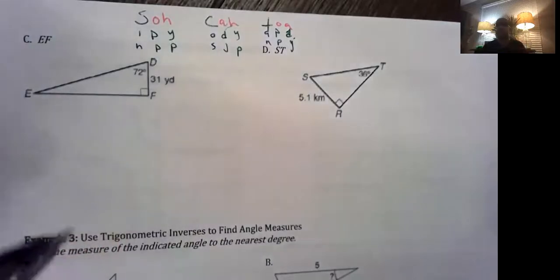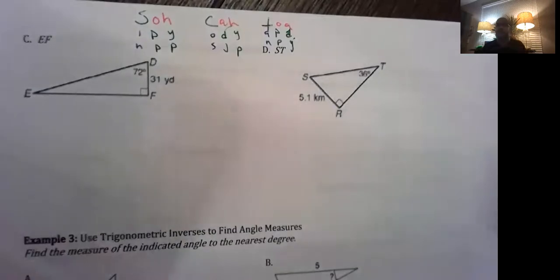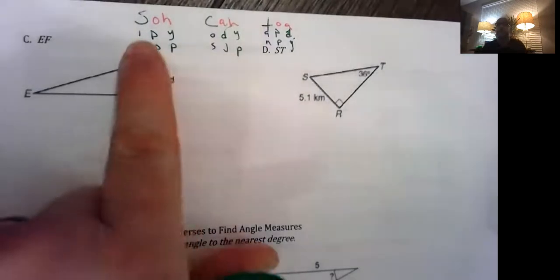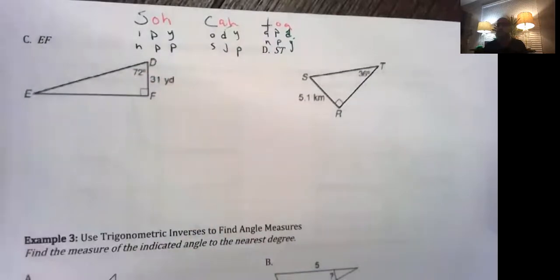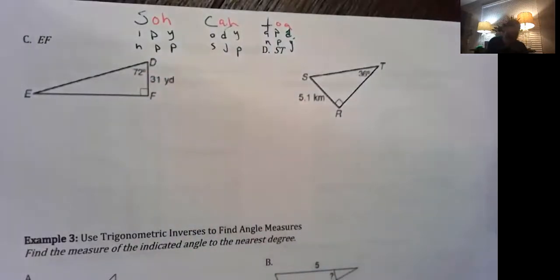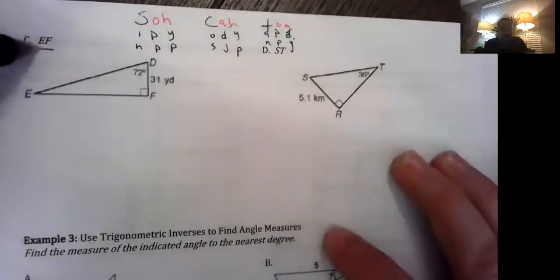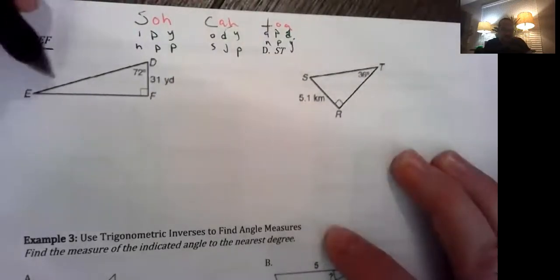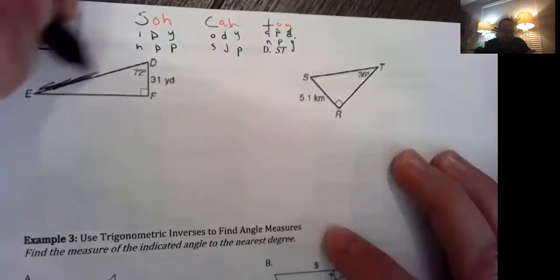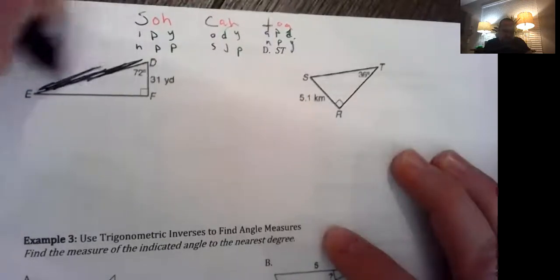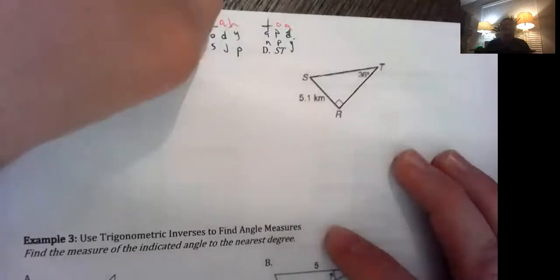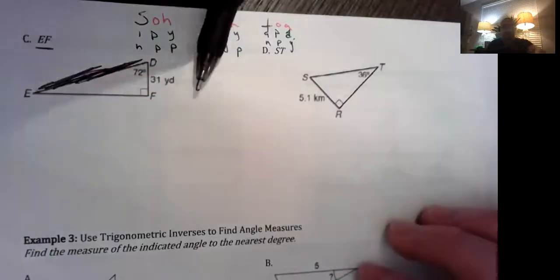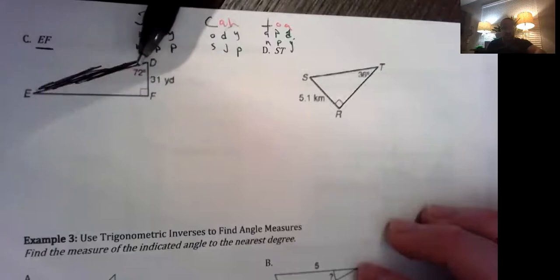Just a reminder, this is all about perspective. Depending on what angle you're standing at is going to determine which of these words you're going to use. Now, let's keep in mind that they're asking us to find one of these segments, and in this case, that segment is just this right here. So I'm going to view this triangle from the perspective of the 72.